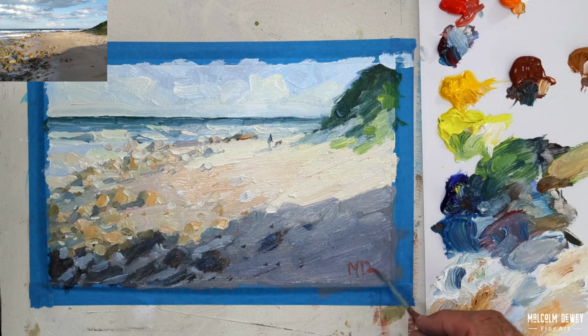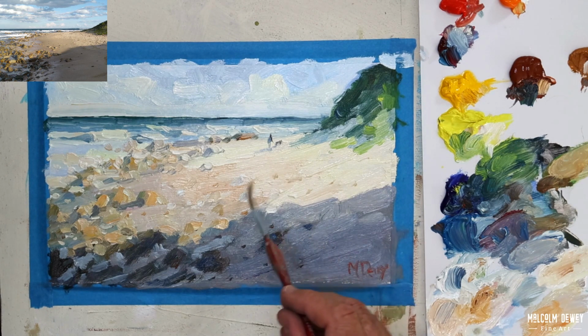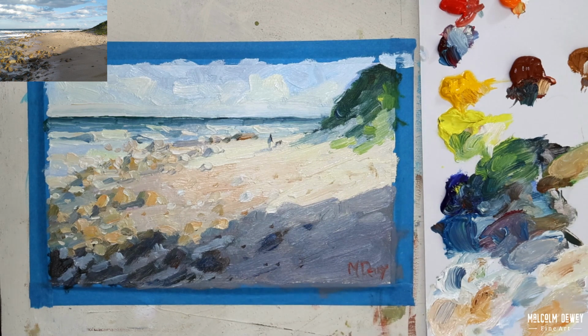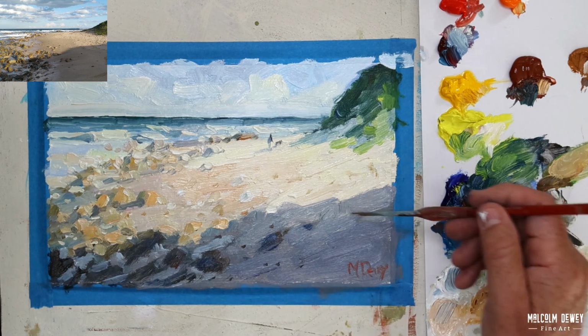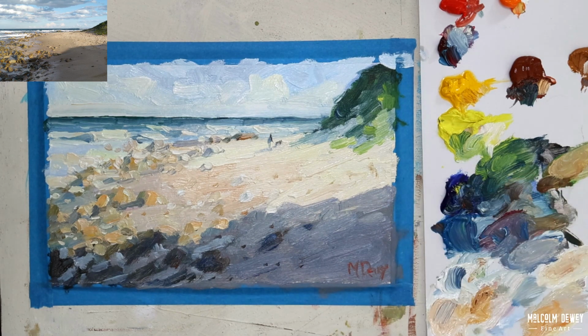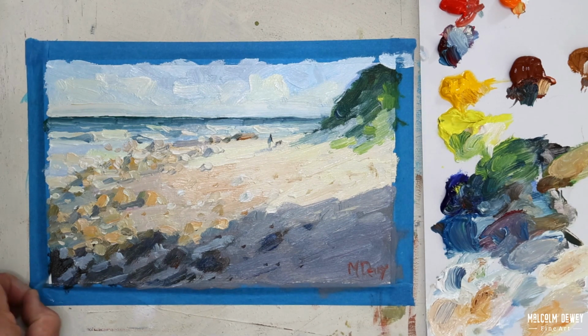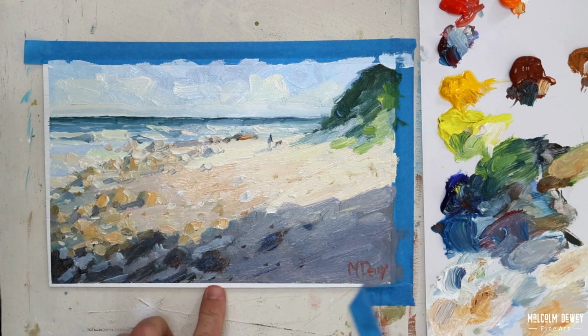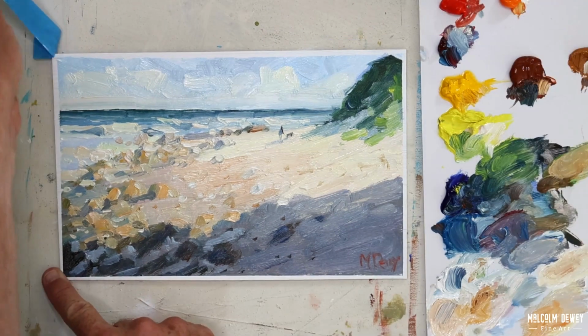Sign off, get the tape off as well, and let's have a look at the painting. See if it worked out okay. Quite simple, as you can see, in composition, so you could try this out in the medium of choice and have a little fun with this painting.